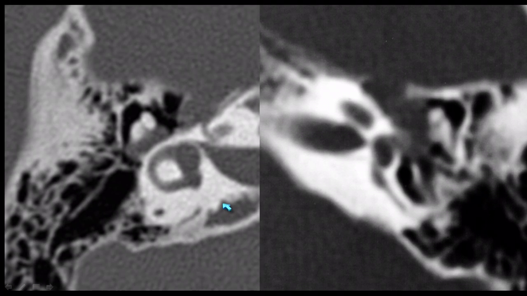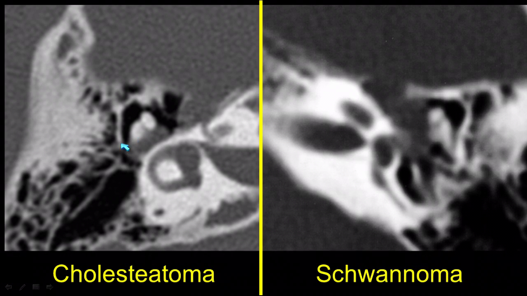We're at the level of the ice cream cone. The ice cream scoop is the head of the malleus. The cone is the short process of the incus. And we see this soft tissue mass here, but the mass is just pushing the ice cream cone out of the way. It's not destroying it itself. So we want to compare that with a cholesteatoma. Here we have a lesion that's actually destroying the cone itself and a little bit of the ice cream. So cholesteatomas, like ice cream, facial nerve schwannomas, not so much.